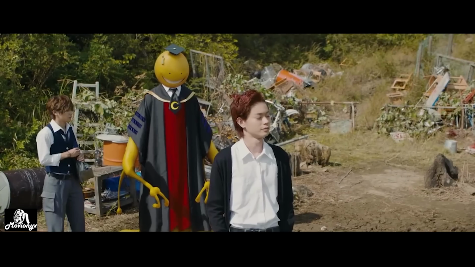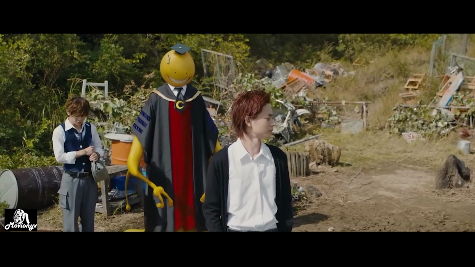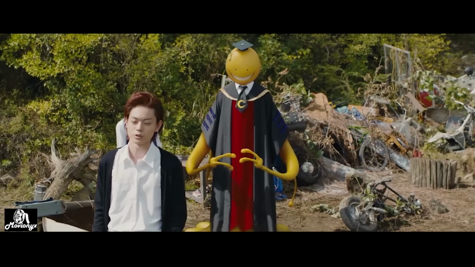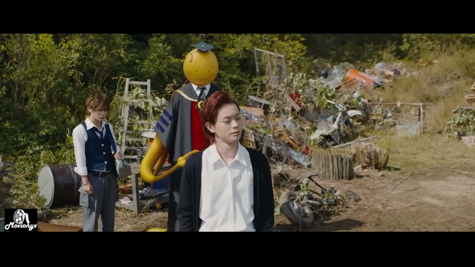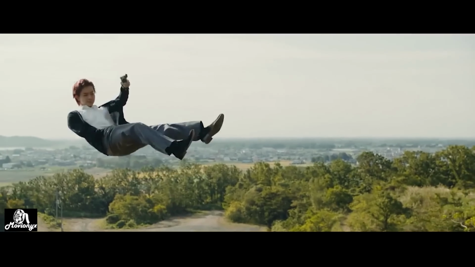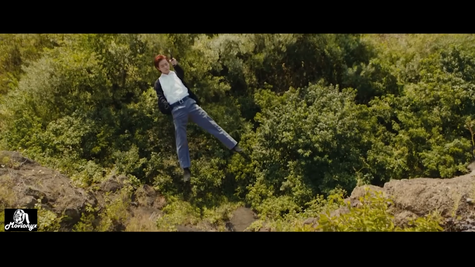Just then, the professor appears and advises them to keep improving their combat skills. Karma then asks if the professor is willing to risk his life to protect one of his students. The monster says yes, and the boy makes a drastic decision. The boy pulls out his gun and jumps off the cliff. His plan is to shoot Koro-sensei the moment he tries to save him.